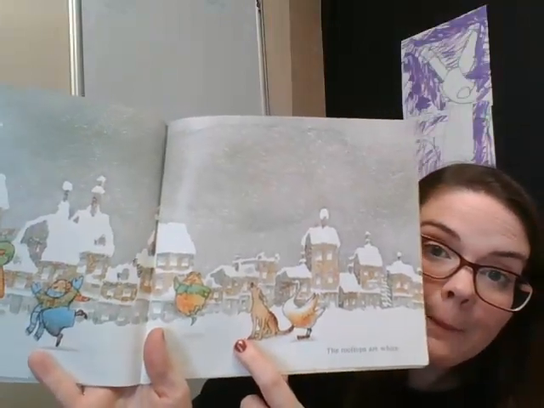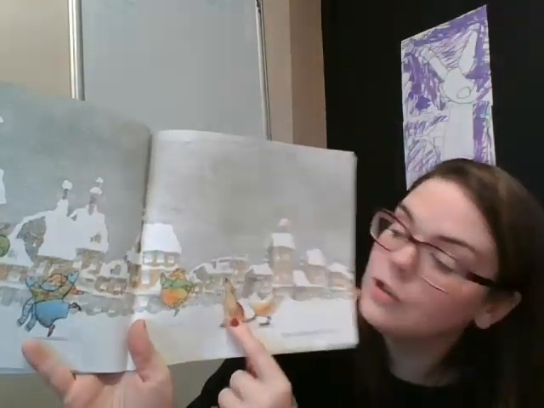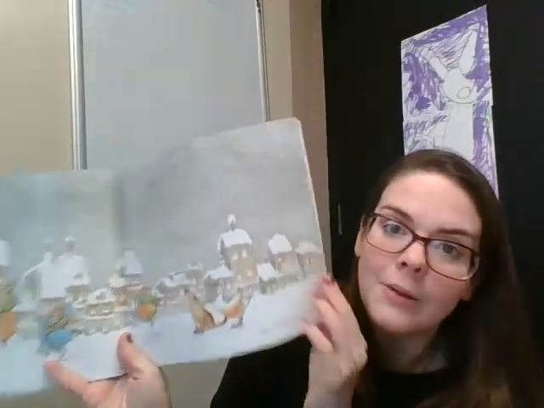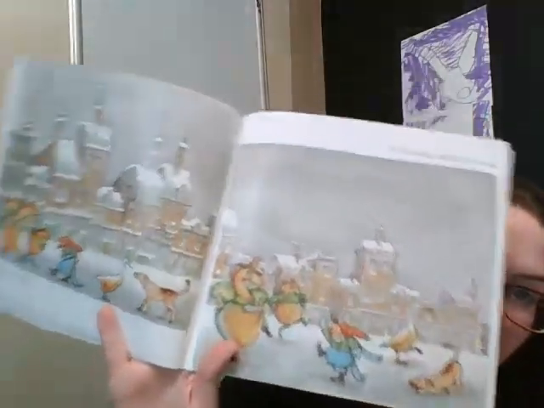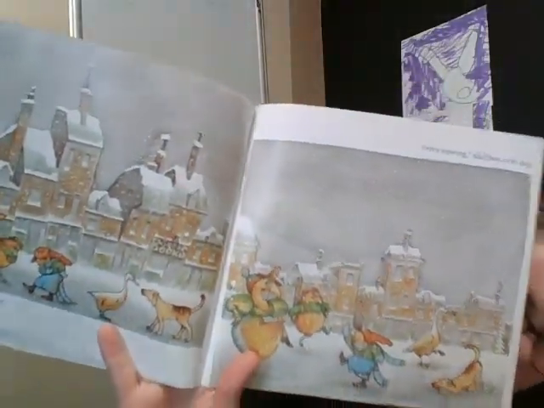I have a dog at home named Bella, and when it snowed this weekend, she went outside and howled and played around in it. So maybe that's one of your parts of the story that you like. Oh, look, here, there's even more people outside during that snowy scene. I'm going to draw that.